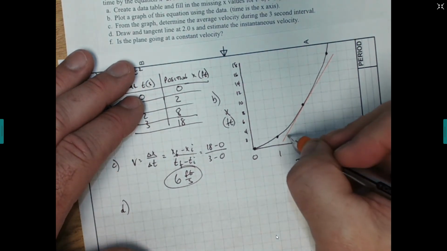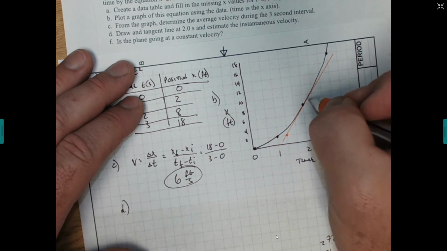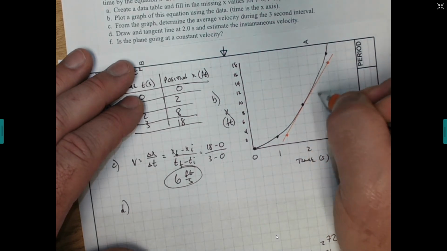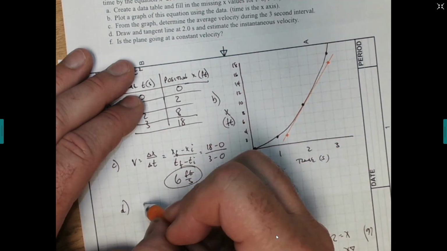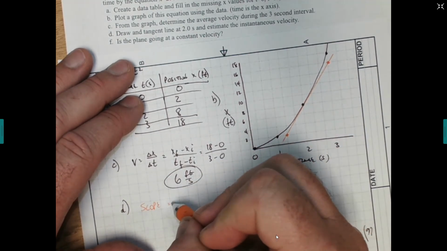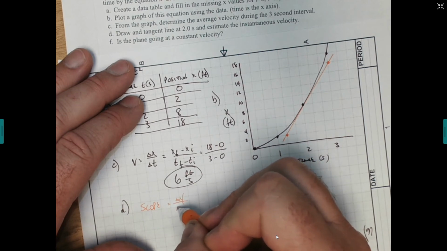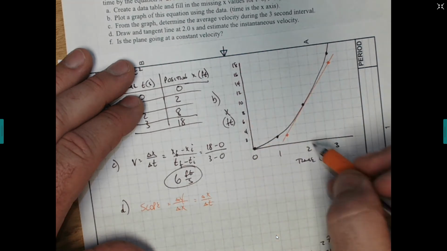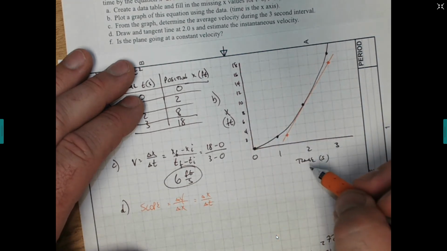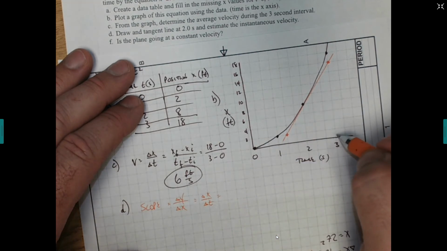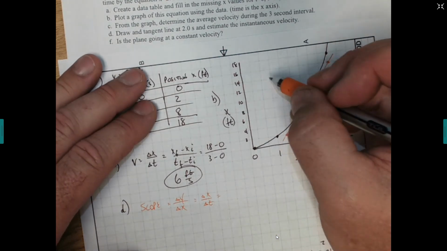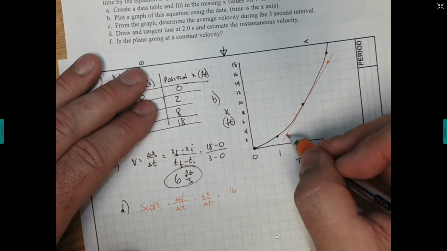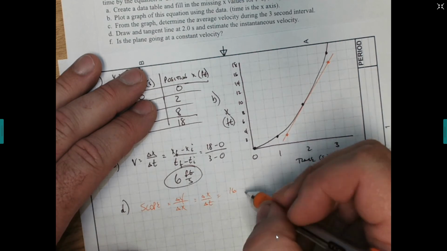So let's pick 2 points that cross right on little dots there. It would cross right there, or we could go up to like this one. Okay, and so now our slope is equal to the change in the vertical, the rise, over the change in the horizontal. In this case, it's delta x over delta t, because x is the vertical and time is the horizontal. So let's pick this point. That was at 3, we were at 16. Okay, and then here we were at 2.